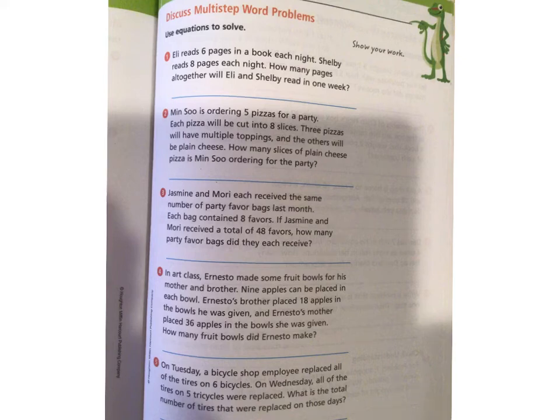Hey fourth graders, today we're going to be doing pages 215 and 216, and we're continuing with some multi-step problems, which means it could have one or more steps. So we are going to draw our lines across like this so we can show our work. All right, and like I said, one or more steps. So just take your time and break them down into parts.